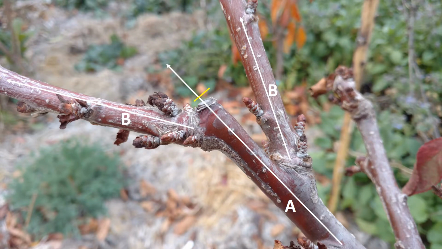Another picture of cherry shoots. Shoot A, which was growing in this direction, was cut here in the winter, and lateral buds here and here grew into new shoots the following spring. Notice the lateral bud scale scars here and here.